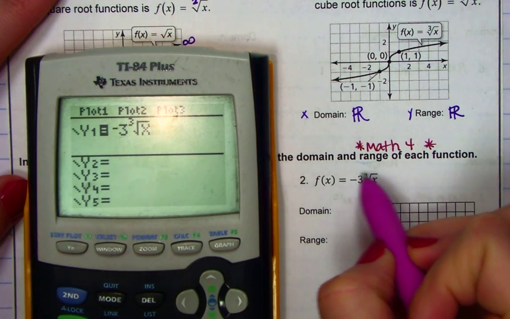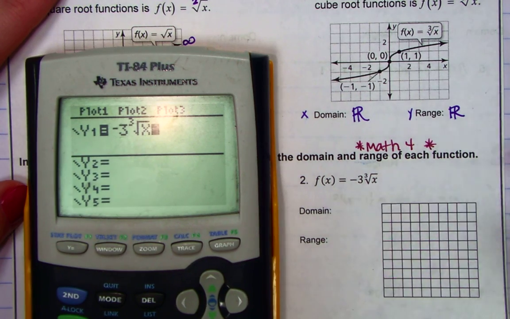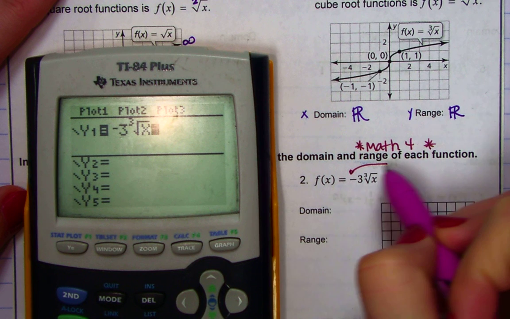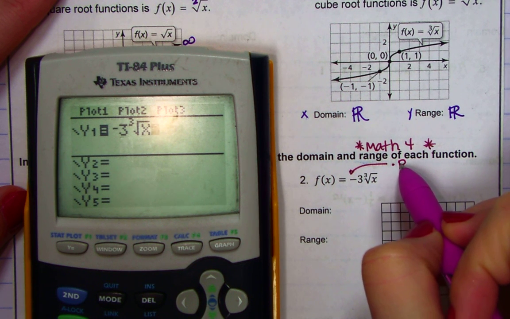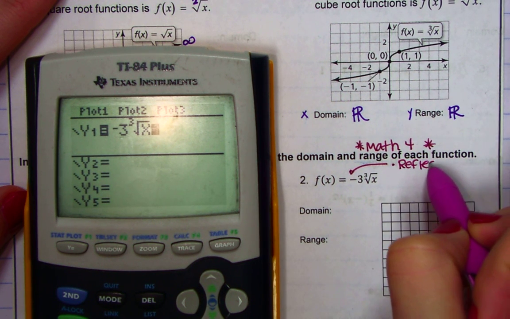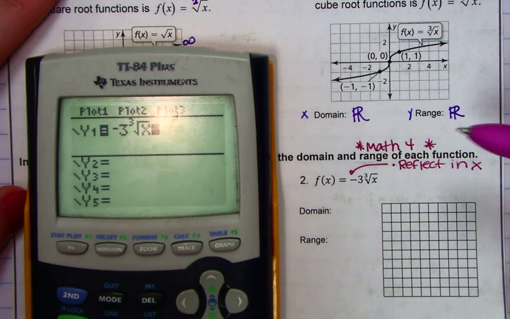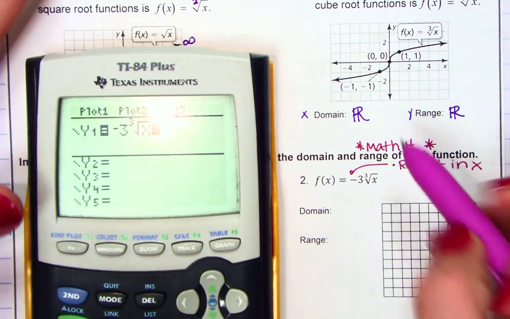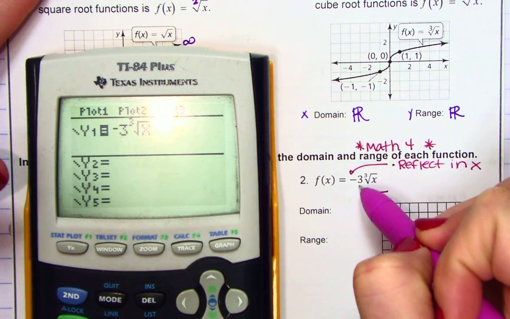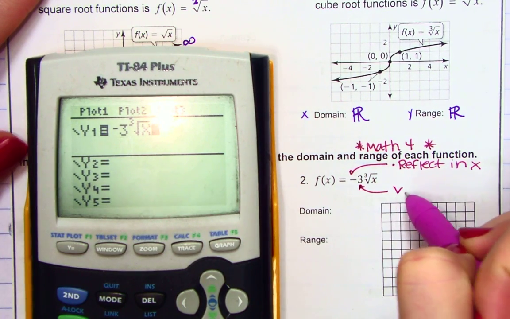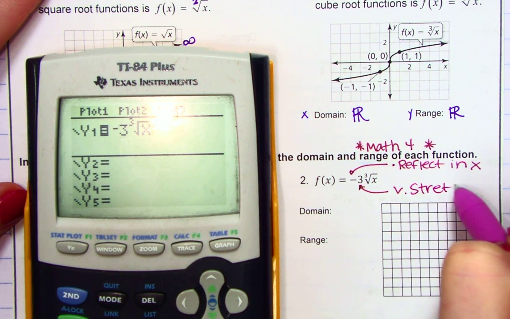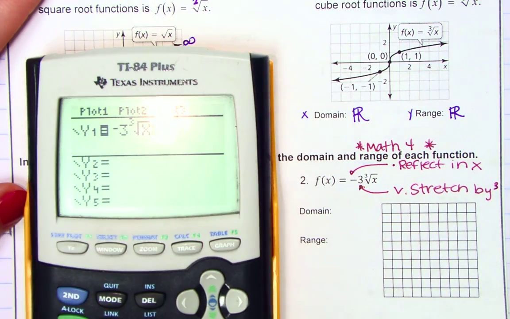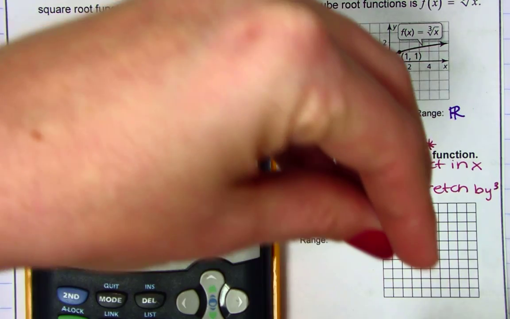And let's identify what these things are. They're both in the front, okay, and they're not inside the square root. So what does this negative do when it's in the front by itself? Okay, that reflects in the x-axis. That means it's going to flip over the x-axis like this. And then the 3 is a vertical stretch by 3. Okay, vertical stretch means stretching upward.